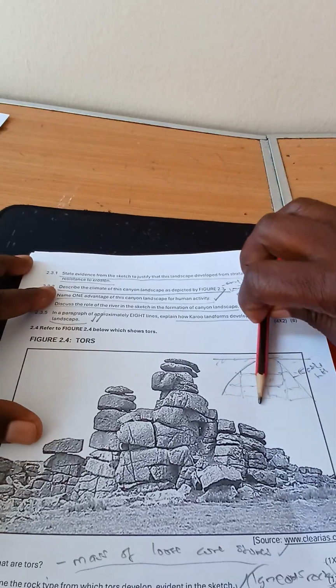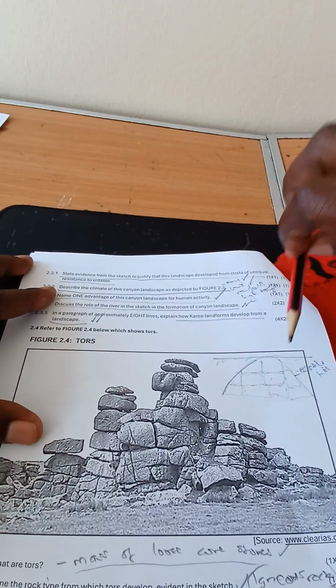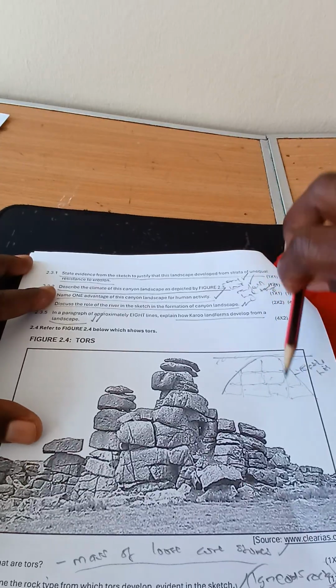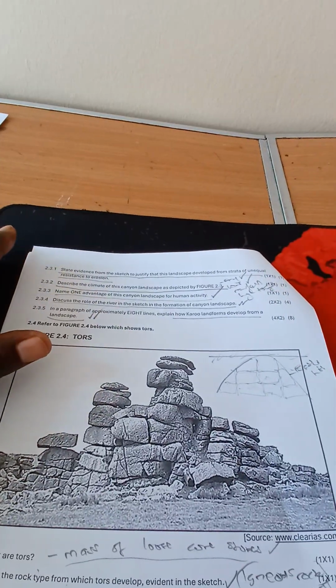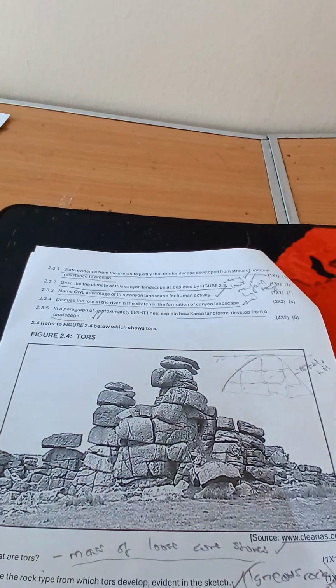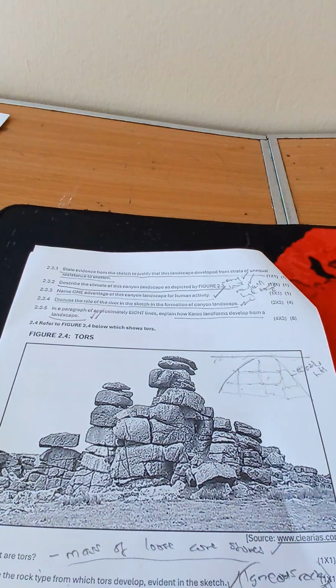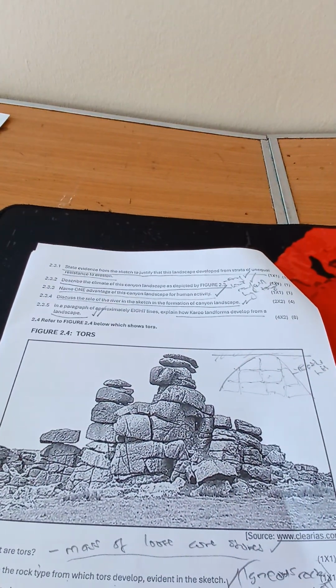So as there is infiltration and percolation, the water will seep into the cracks and joints underground within the crust. This results in chemical weathering taking place, which weakens the rocks, resulting in the formation of these core stones. And when erosion takes place, then we now have our tors. That is it as far as tors are concerned.